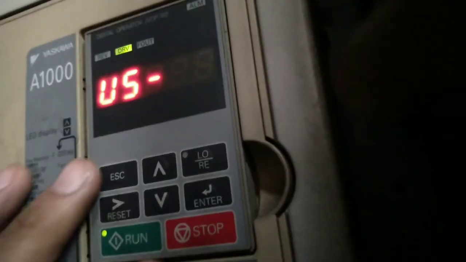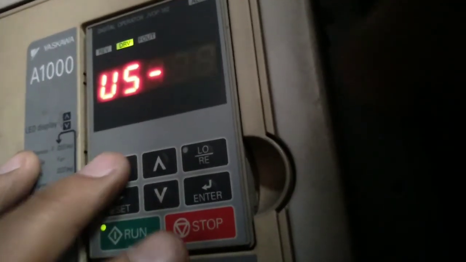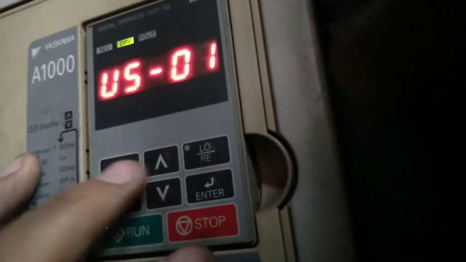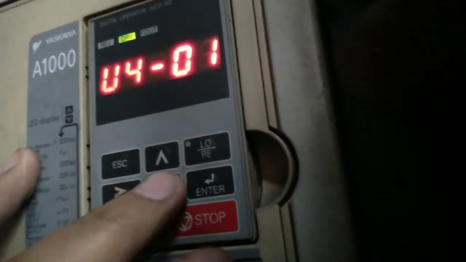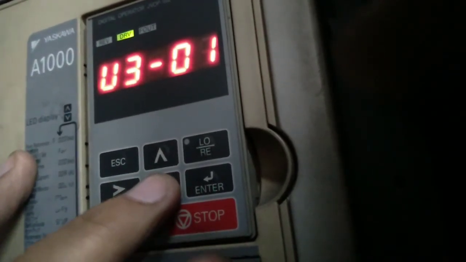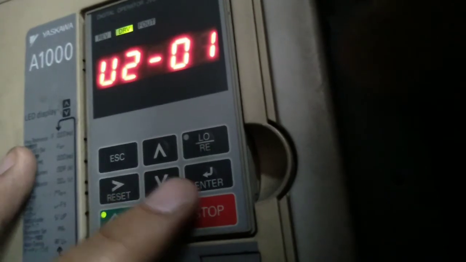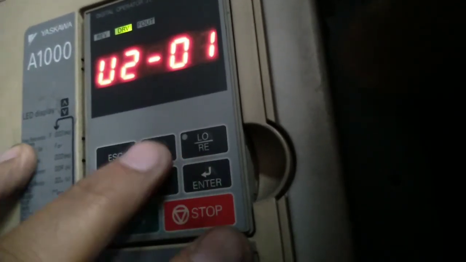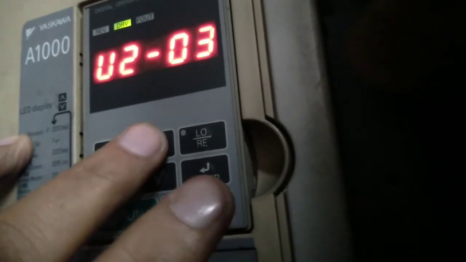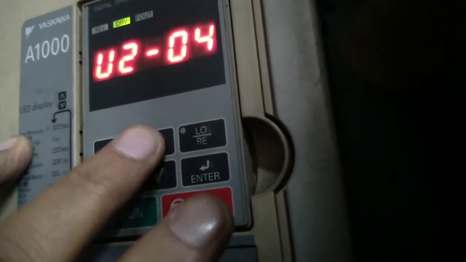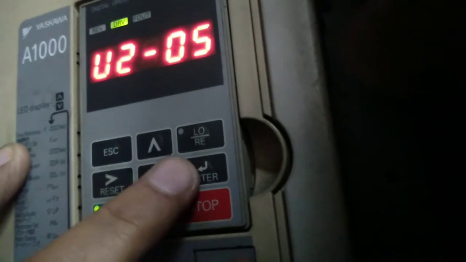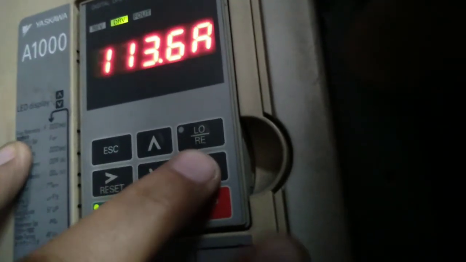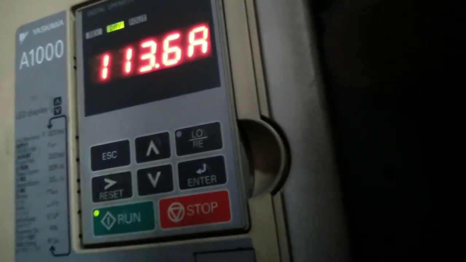So this important one, let us again discuss this important parameter in this monitor menu itself. This U205 is 113.6 ampere.